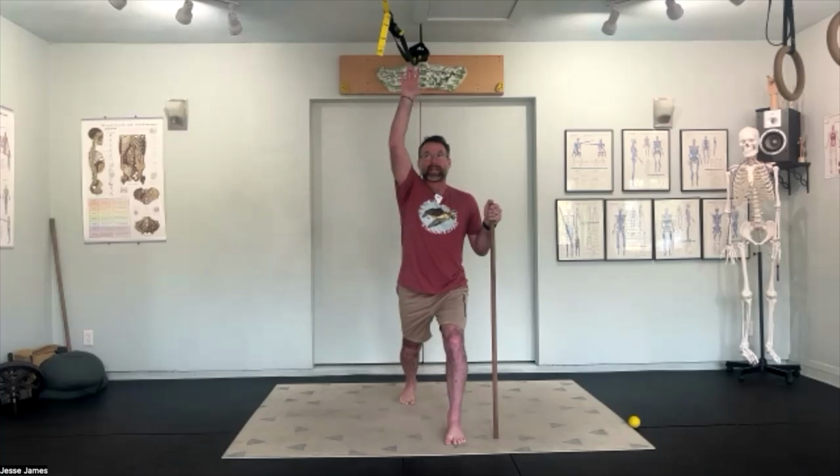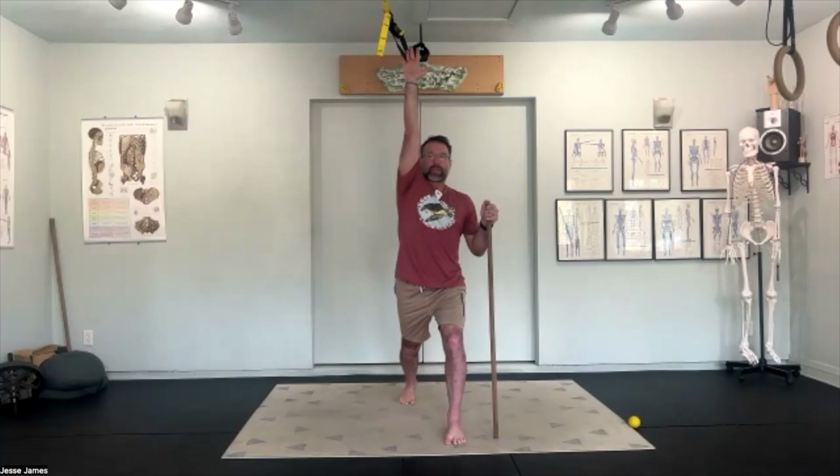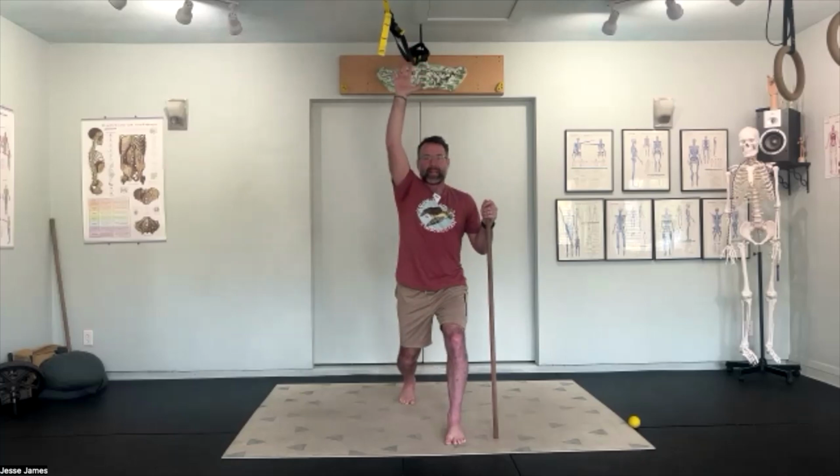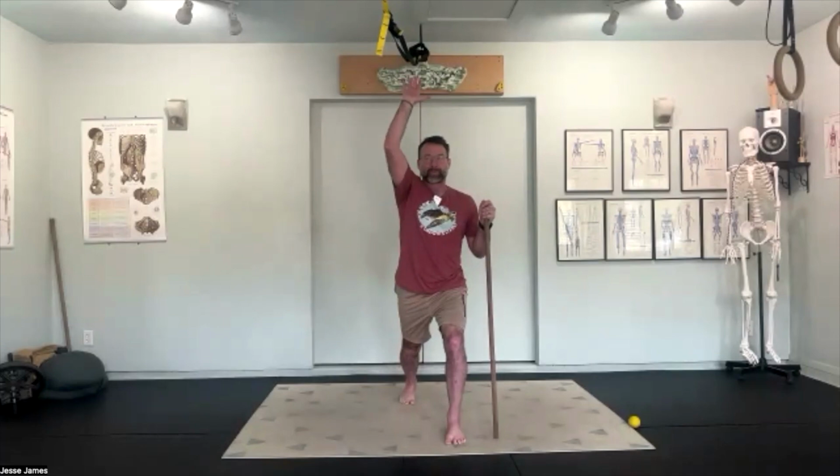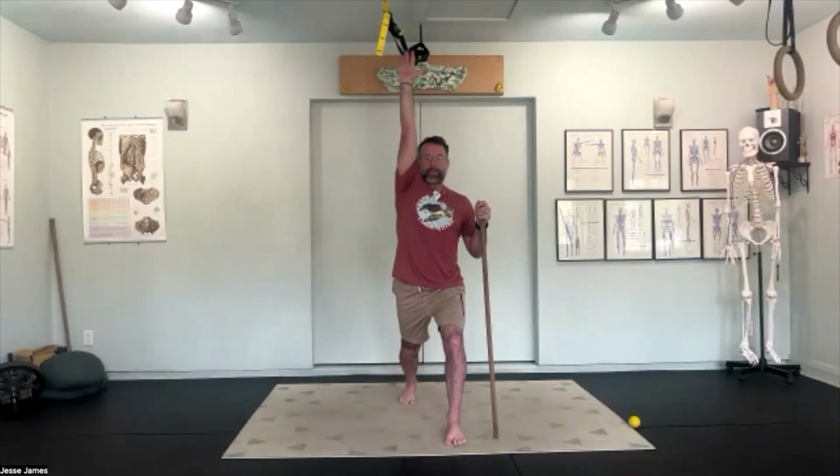So I'm actively straightening that knee, reaching the heel back, and I'm reaching up like I'm trying to touch the ceiling at the exact same time. Inhale, bringing the arm down lightly as I plant through that foot. Exhale, reach back through the hip, up through the hand.